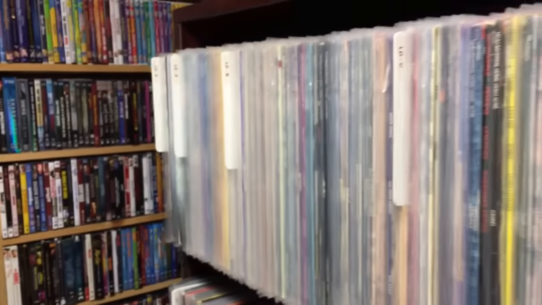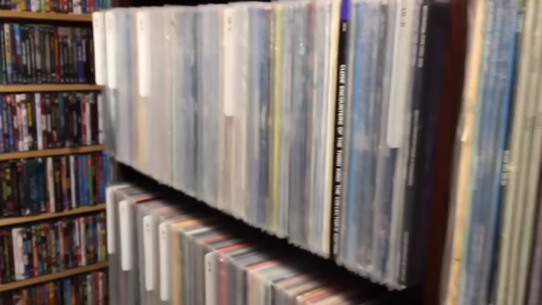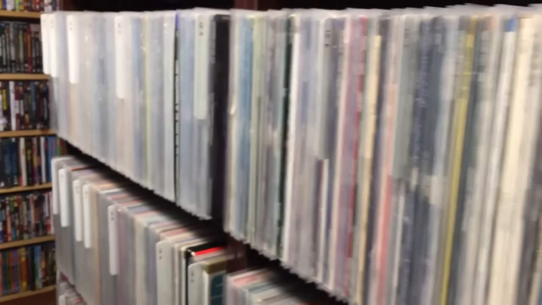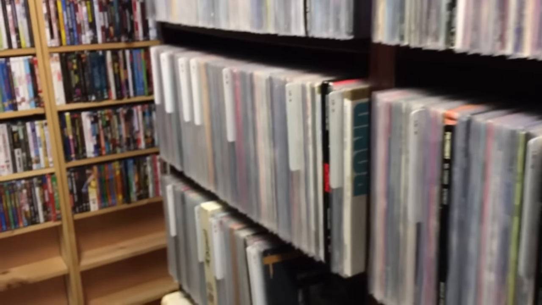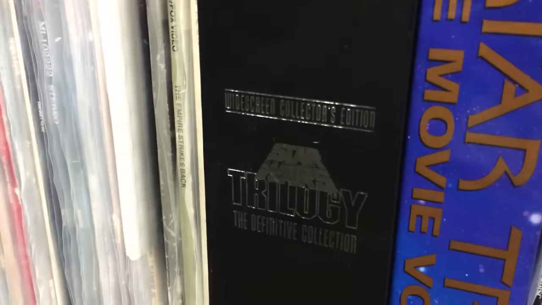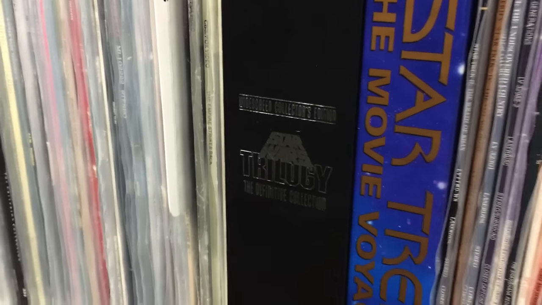Below that, we go into Laserdisc. As you can see, I got plenty of these as well. I love collecting Laserdisc, one of my favorite formats to collect for. And I got plenty of those. Almost 2.5 rows of Laserdisc. I love one of my gems right there, my Star Wars trilogy. I love that set.